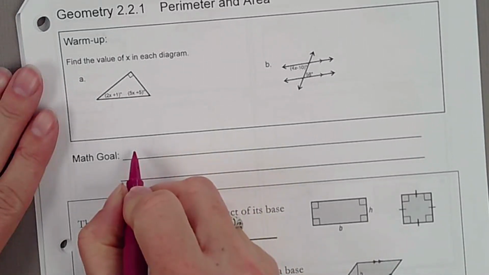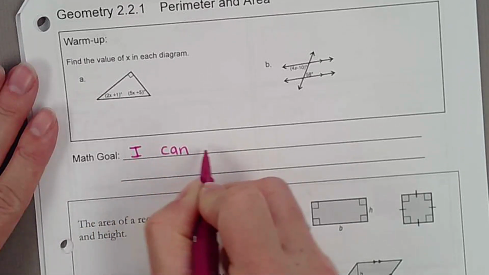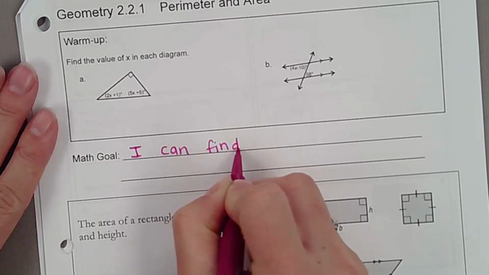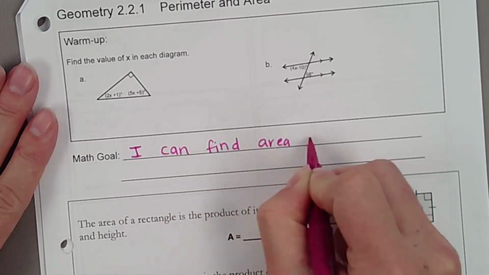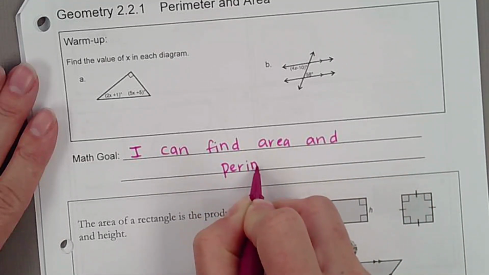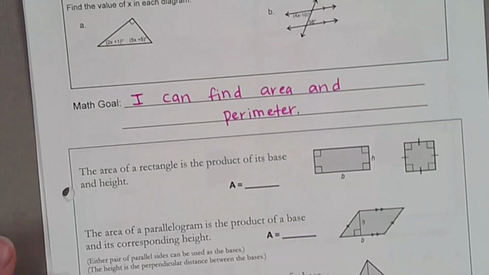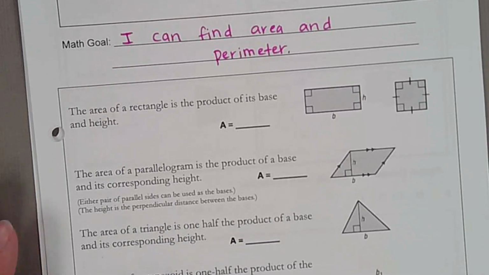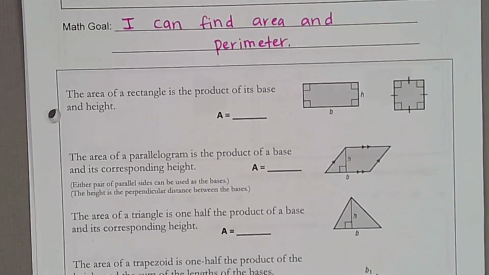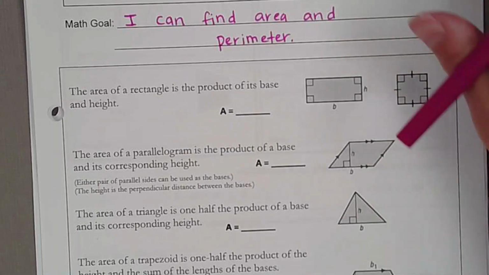Our math goal for this video and for today is: I can find area and perimeter. This video is going to help you fill in the table that looks like this. So these will be the formulas that you need for this unit or this section of the unit. And this information is also going to go in your toolkit.